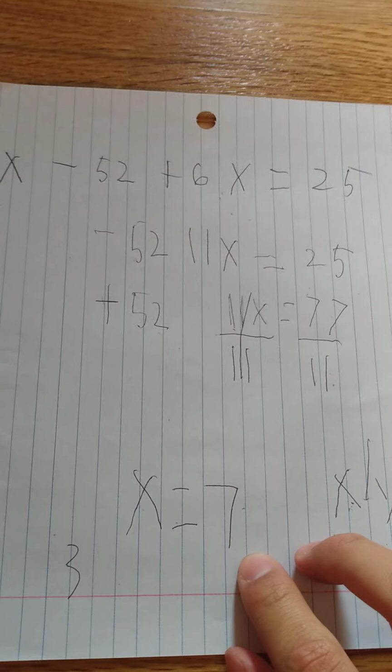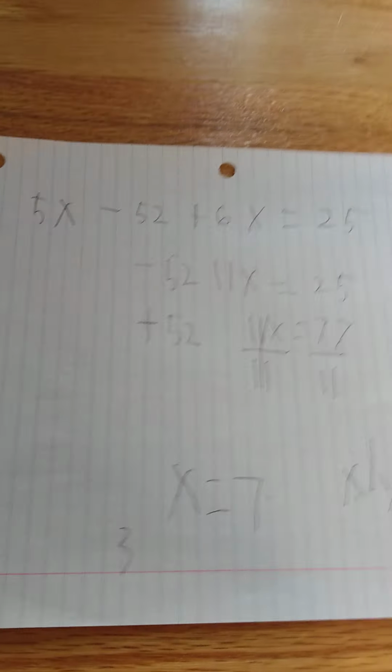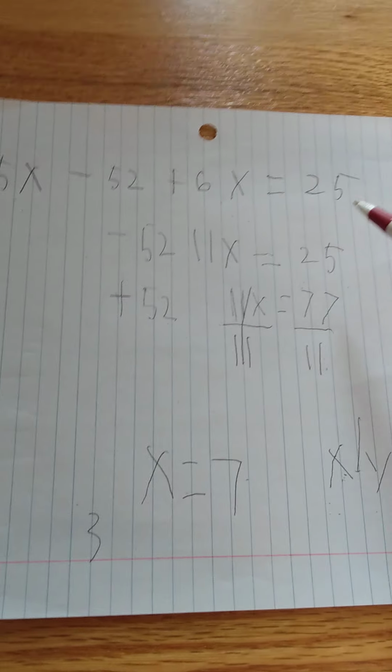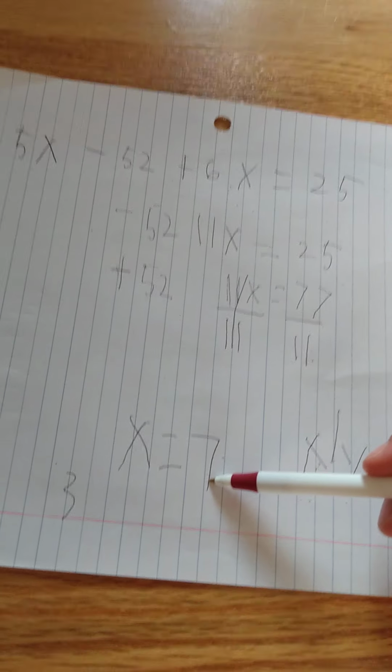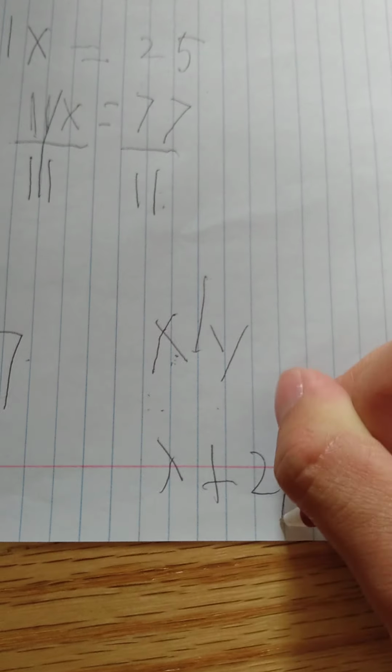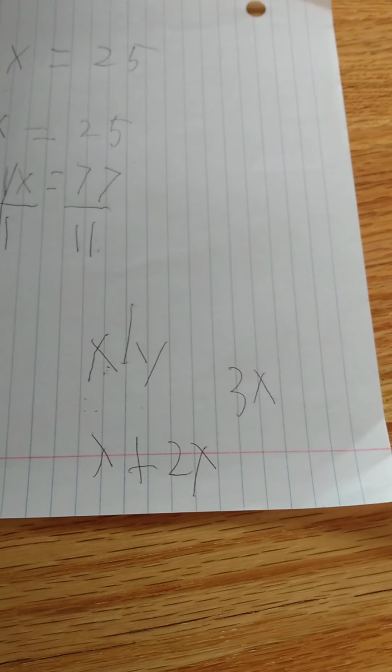You don't have to solve it the hard way, because you're not really solving it, you're just simplifying that into that. If you're still confused about what x and y are, if you have x plus 2x, that brings you to 3x, because they're the same. Why? Here's an example.